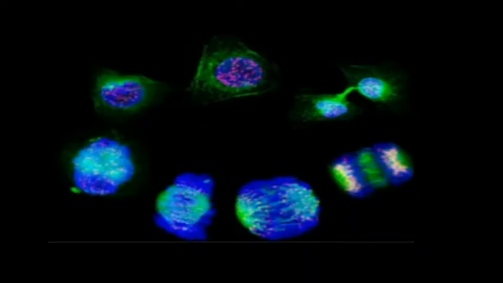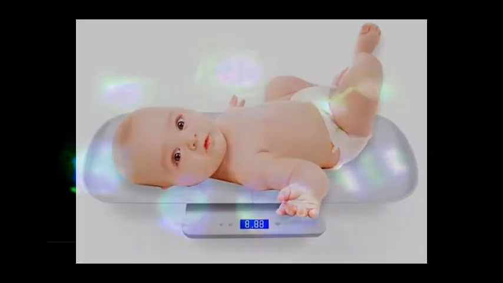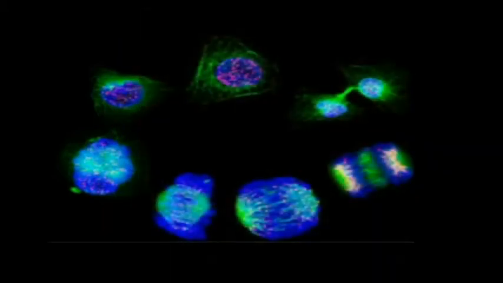Hi friends, when we were born we were so small, but now our size has increased. How did this become possible? We know all living organisms are made up of cells. These cells undergo cell division and this causes all living organisms to grow.